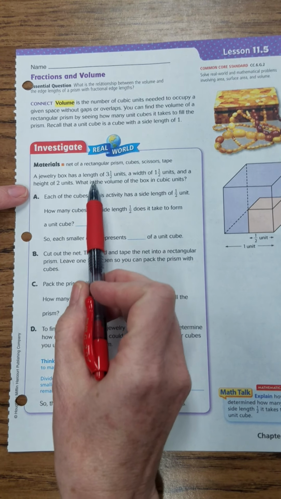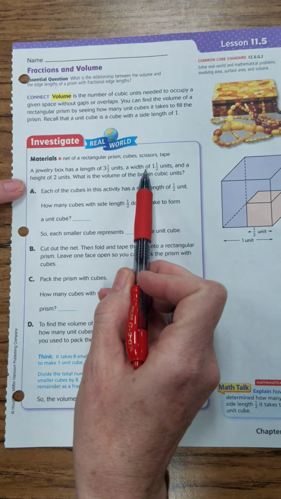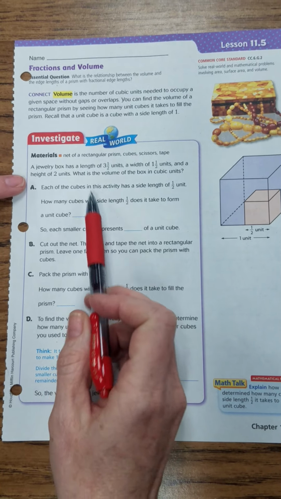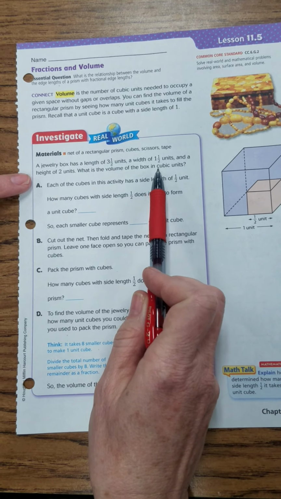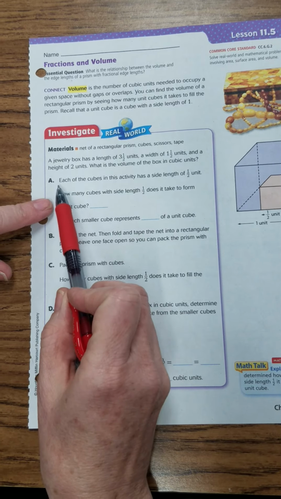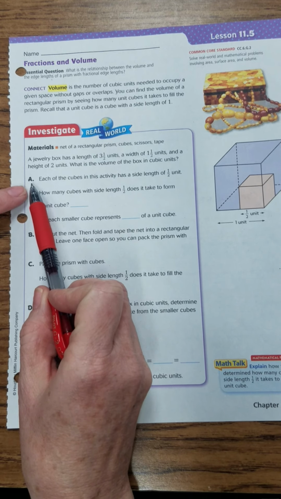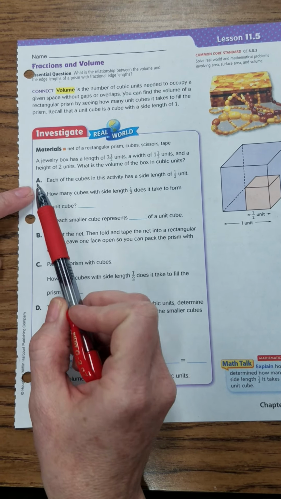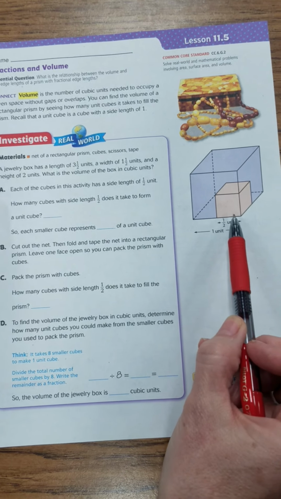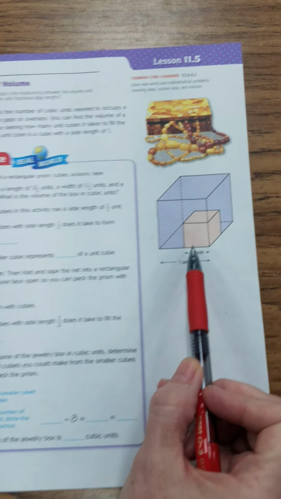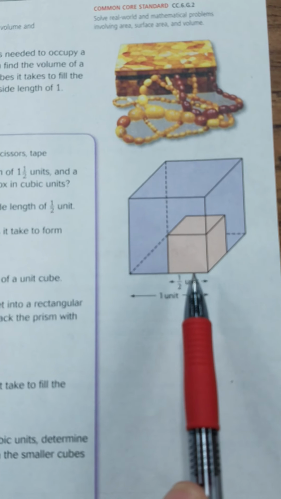So 3.5 by 1.5 by 2. What is the volume of the box in cubic units? And then on part A, it says you're not actually using whole unit cubes, you're using half unit cubes. And it kind of shows you what I just barely showed you.